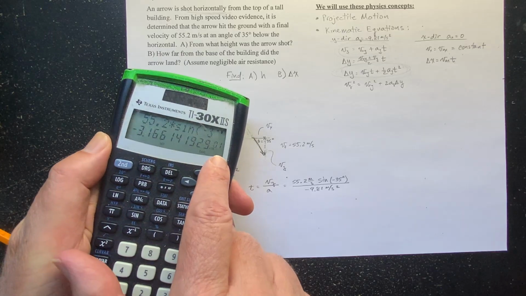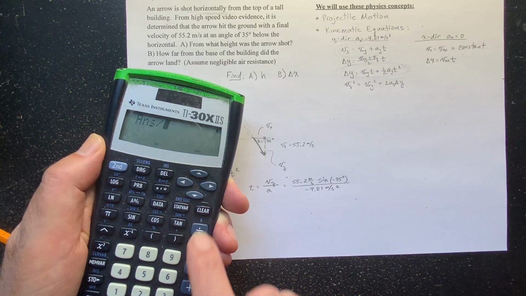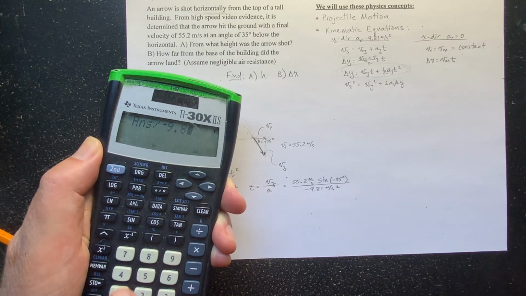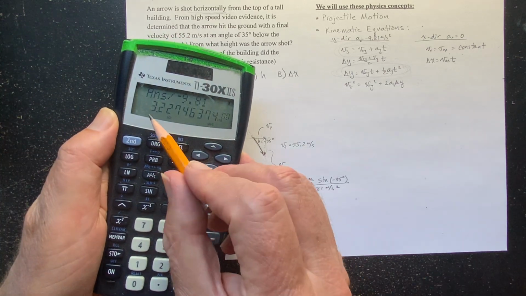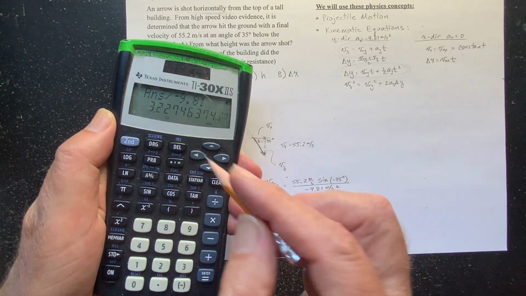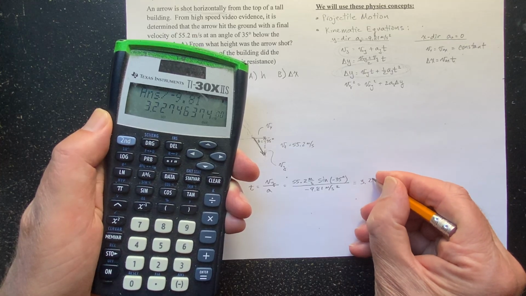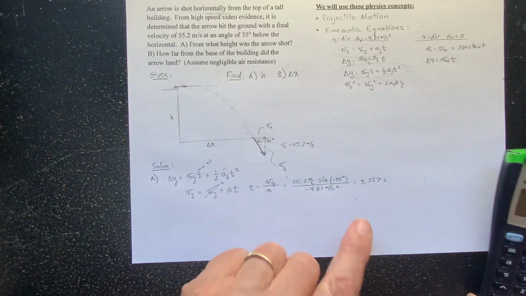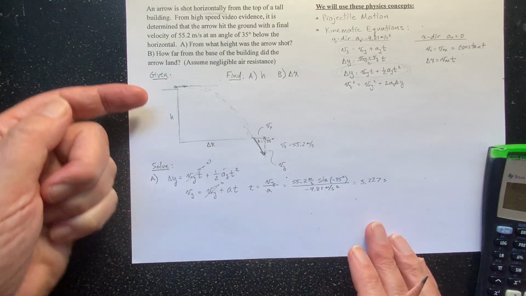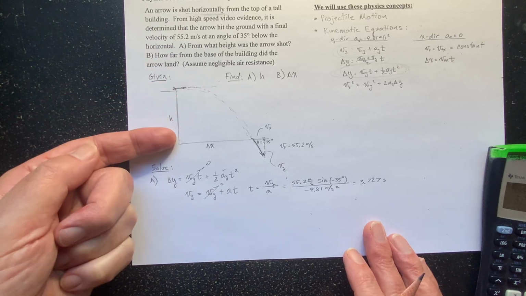Negative 31.66. Now we're going to divide that by negative 9.81, and I get the time that I need, 3.227. I can carry an extra digit here, 3.227 seconds. So that's how long it took the arrow to fall down, okay?